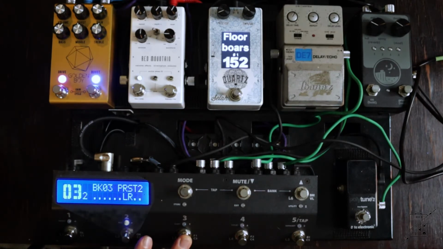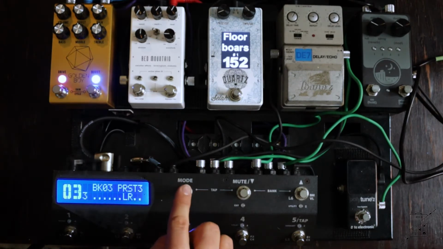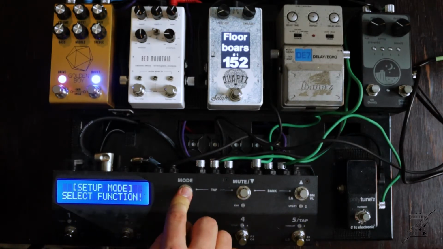Now I want to go to preset 3. Okay. You're seeing that the drive and the boost are still both on. So I don't want the boost to be on anymore. So let's change that. So we are on preset 3. Hold it down again.